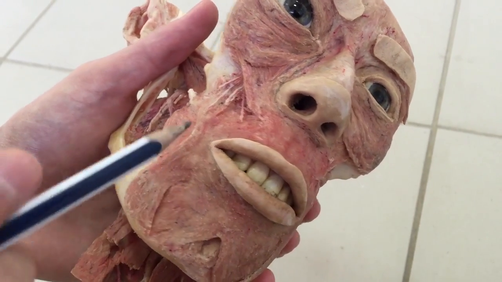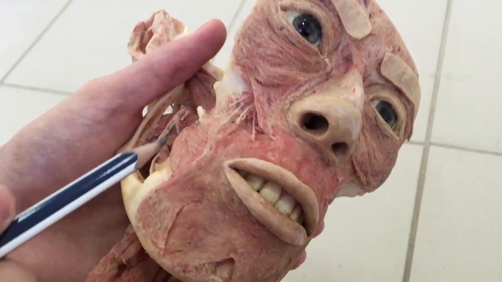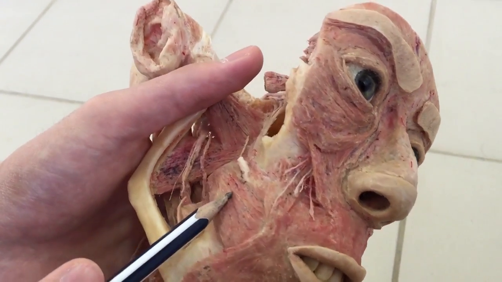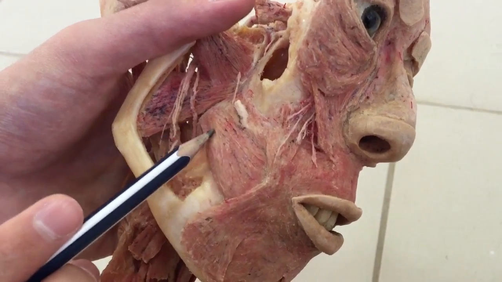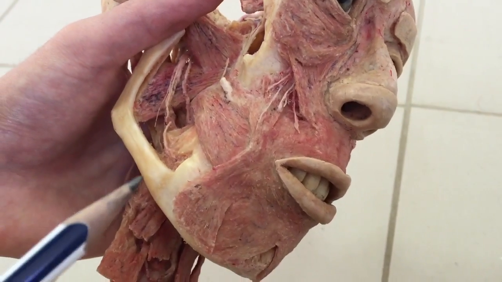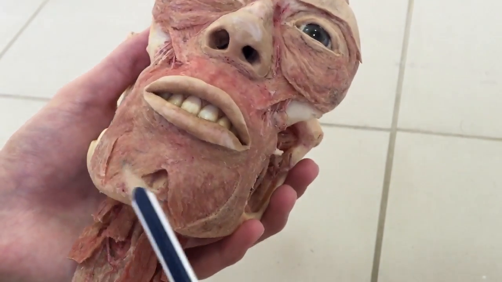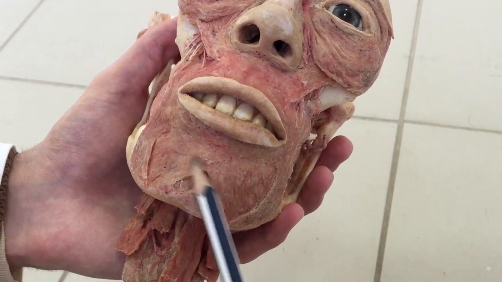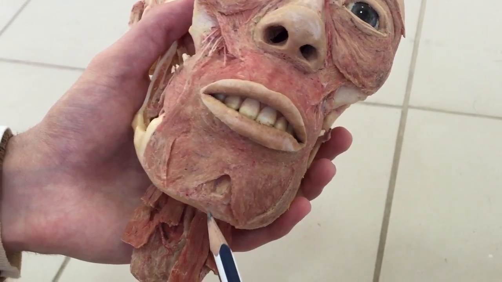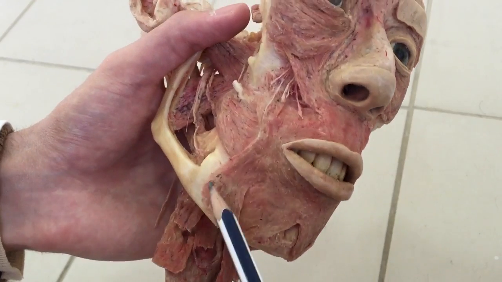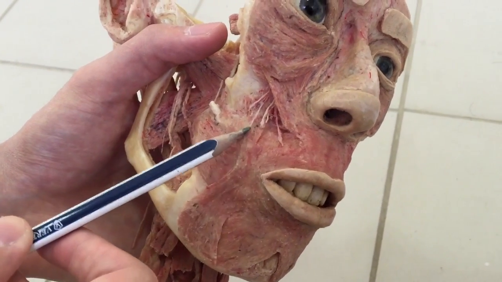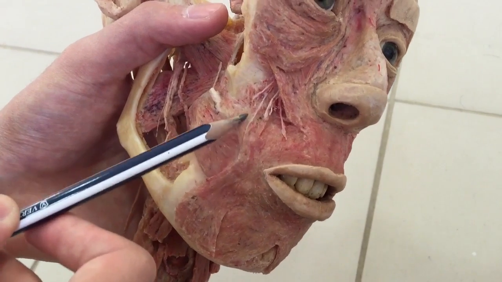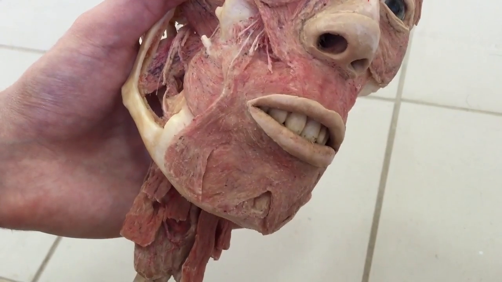This is buccinator, pierced by the parotid duct. This is depressor labii inferioris, mentalis, depressor anguli oris. This one is levator anguli oris.